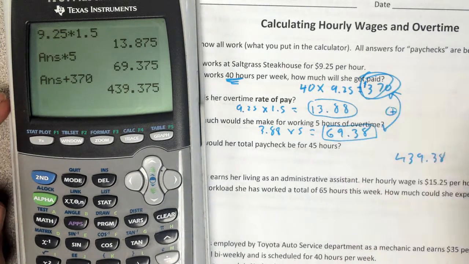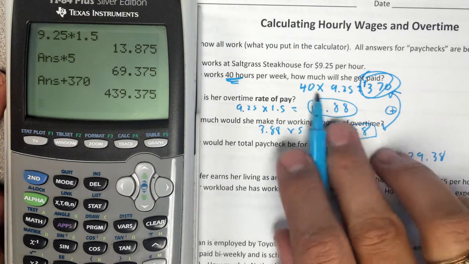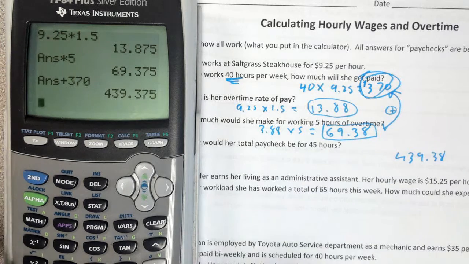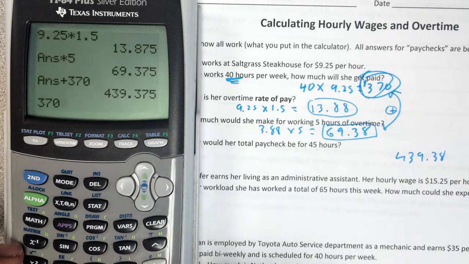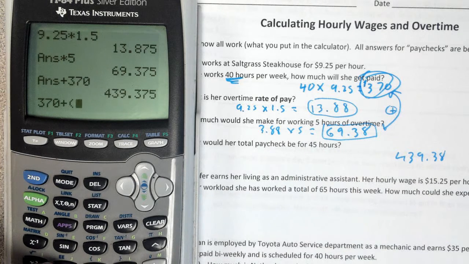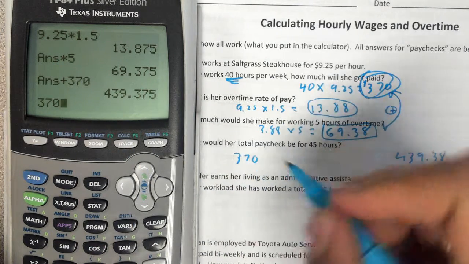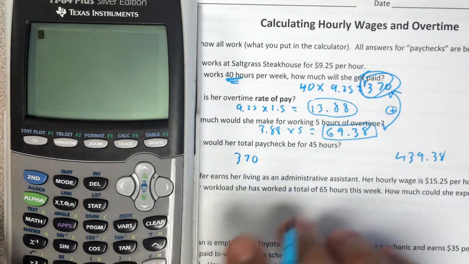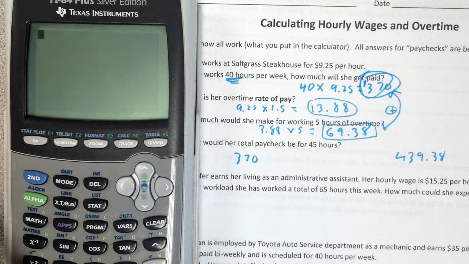There's another way we could do this. Instead of doing all these steps, we could do it all at once. We know that the first 40 is going to be 370. So we can take that 370, and then we're going to add. And in our parentheses, we're going to do this math right here. We're going to do the 370 here, and then we're going to do all this math together. These two steps we can do in one step together.